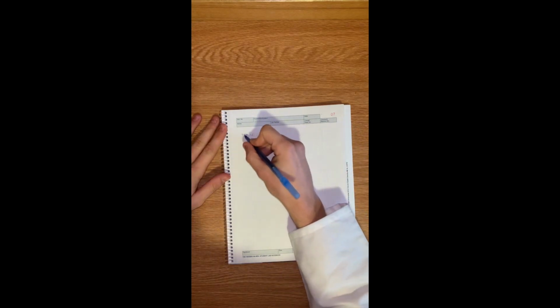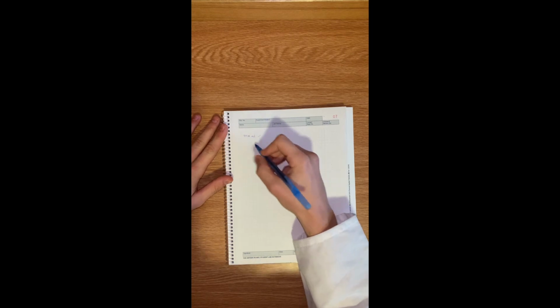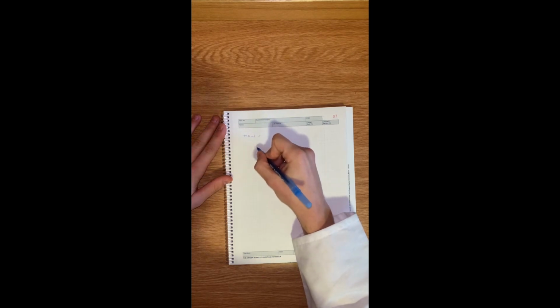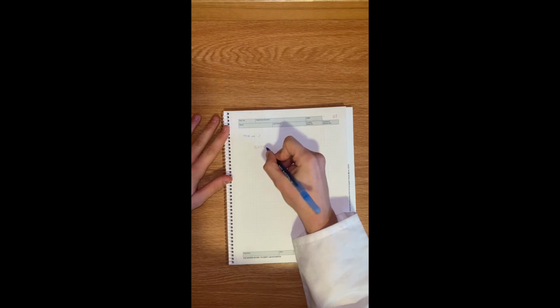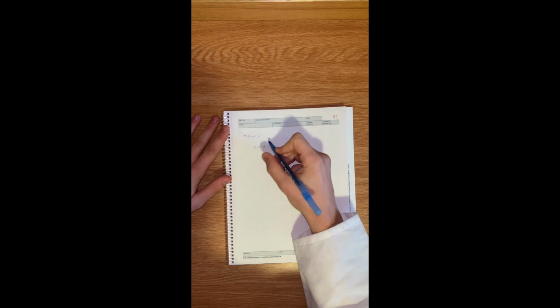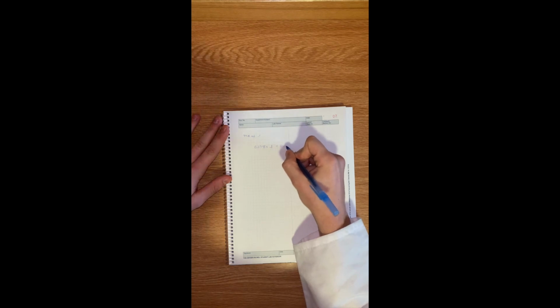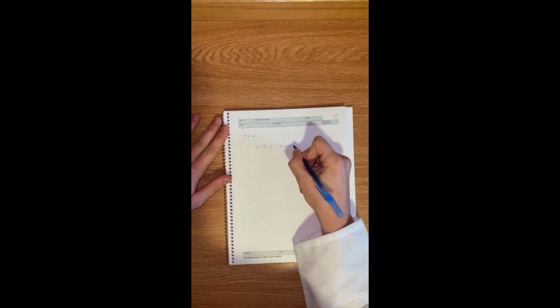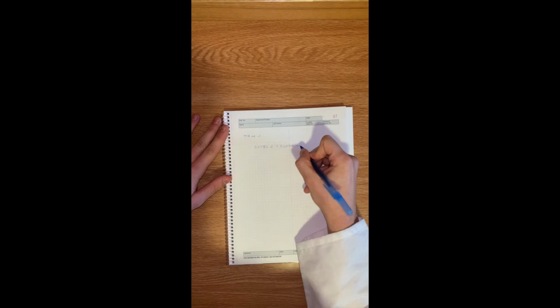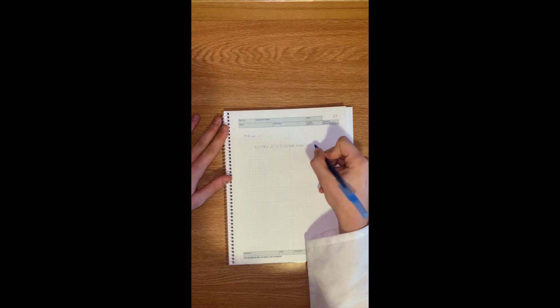To determine the moles used, I change this number to liters, which would be 0.0348, times the molarity, which is 0.1, to get 0.00348 moles of NaOH used.